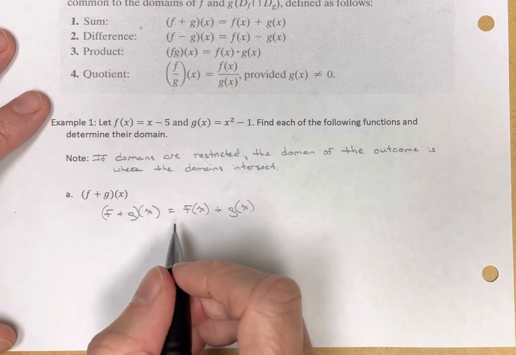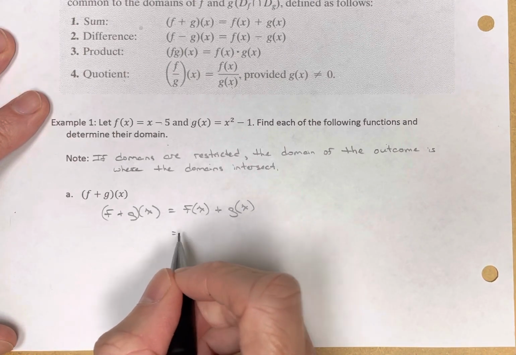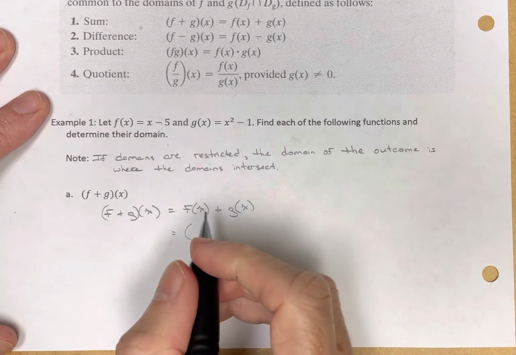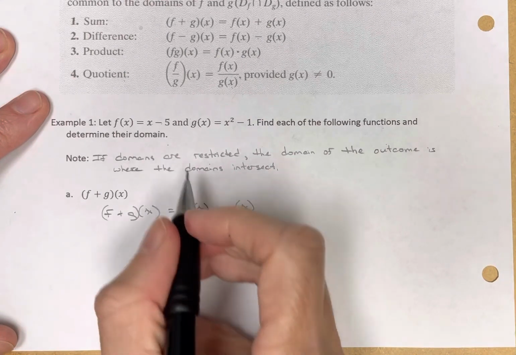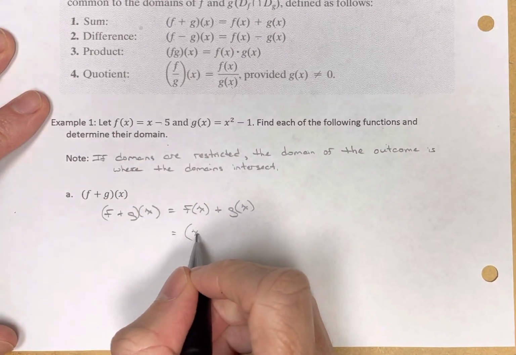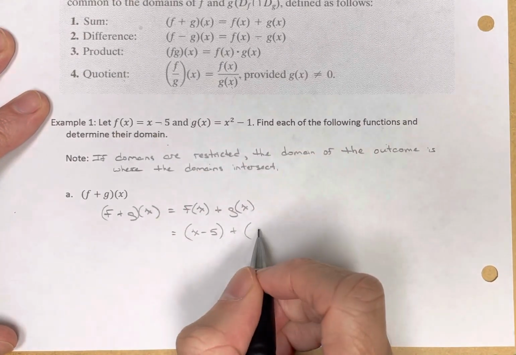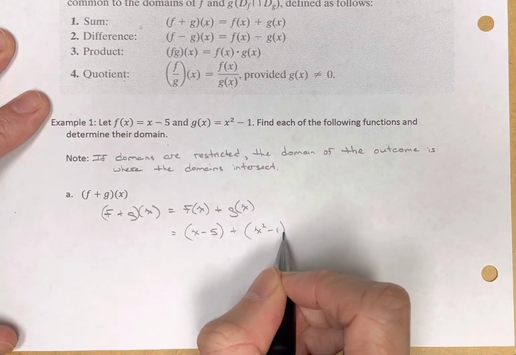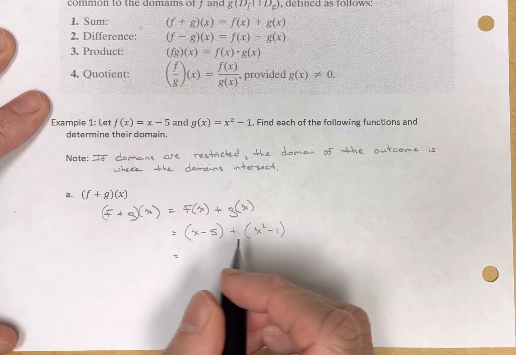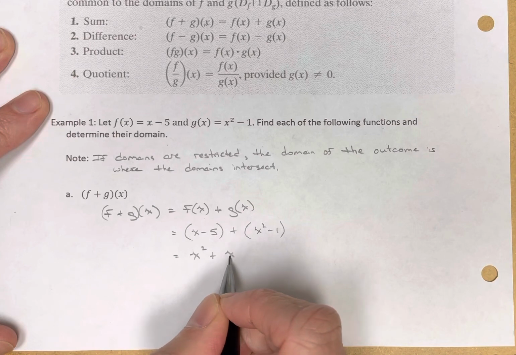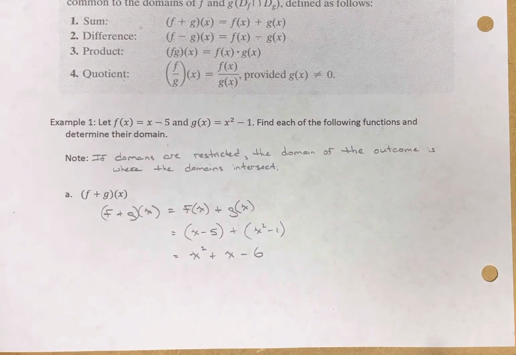So what is f of x? I like to use parentheses first because, with subtraction, it'll make a difference, and it just keeps things clearer. f of x is x minus 5. We're going to add that to g of x, which is x squared minus 1. Adding them together, this comes out to be x squared plus x minus 6.